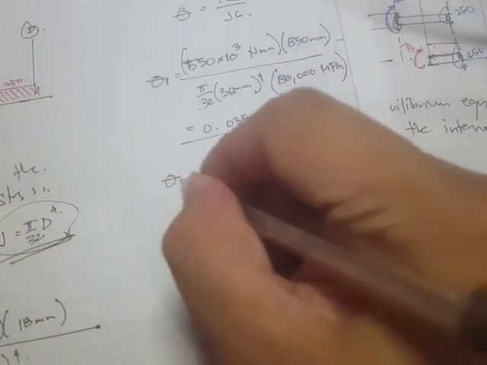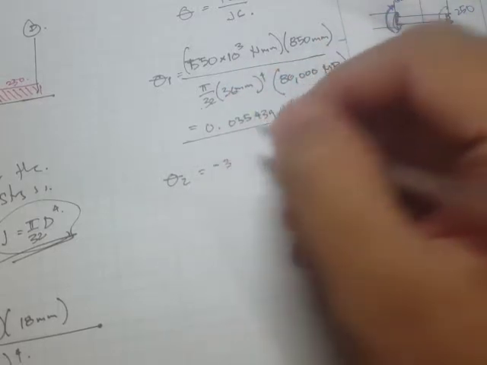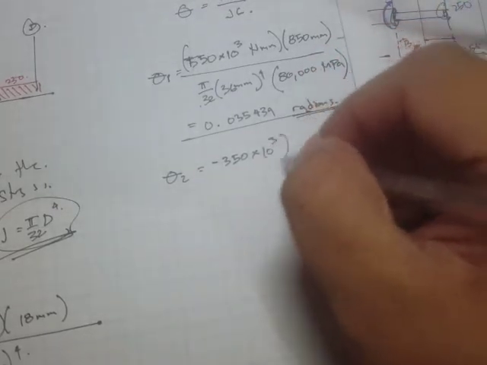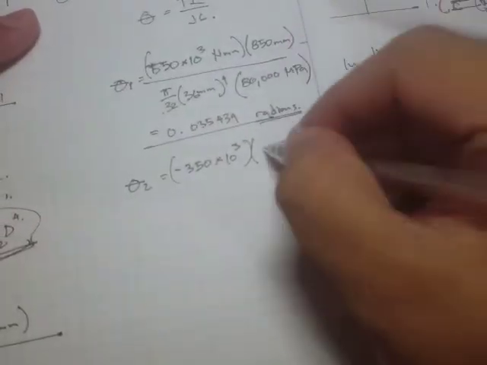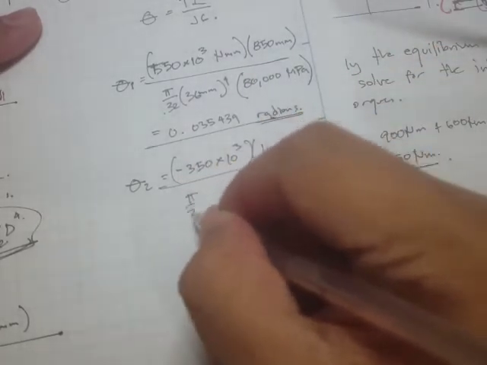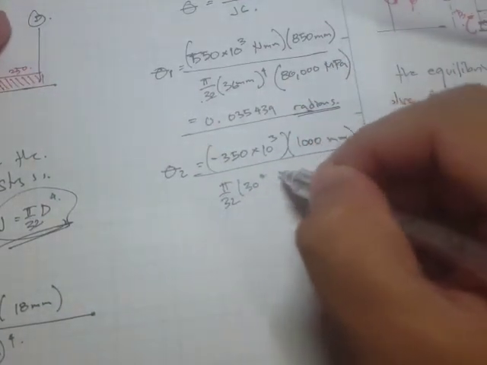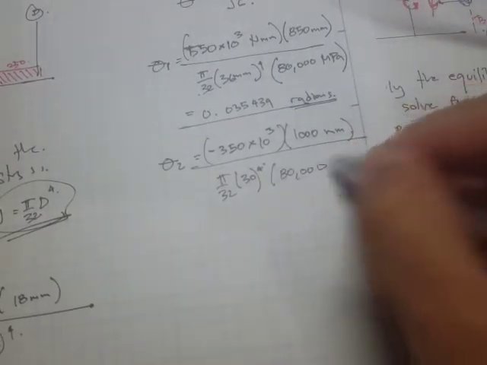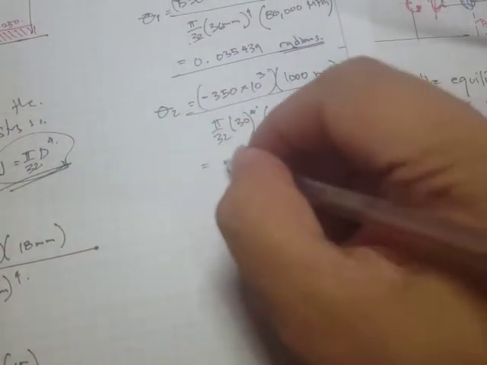Now for segment number 2, we just substitute all the values. Negative 350 times 10 to the 3, and for the length we have 1000 millimeter. So this is 1000 millimeter divided by pi over 32, and the diameter is 30, so 30 to the fourth, times the 80,000 megapascals.